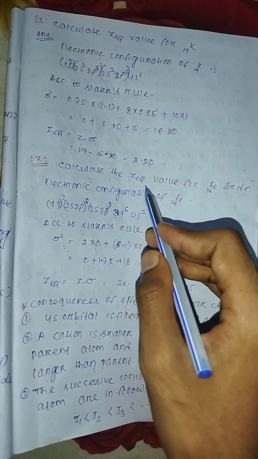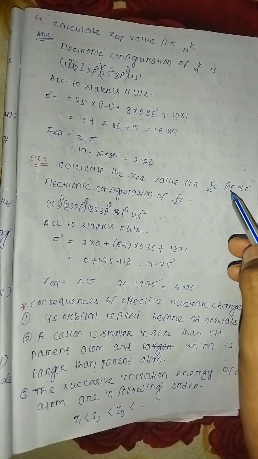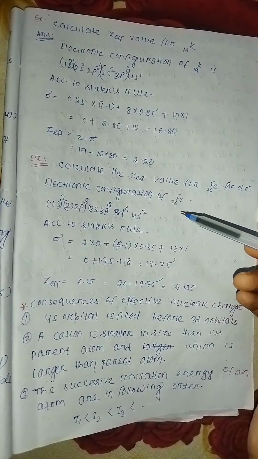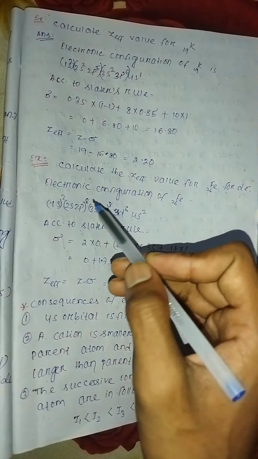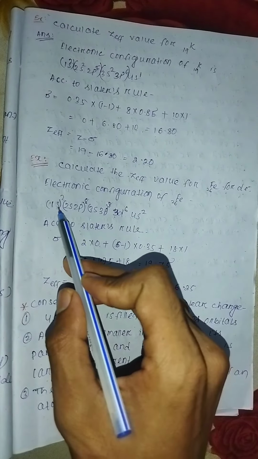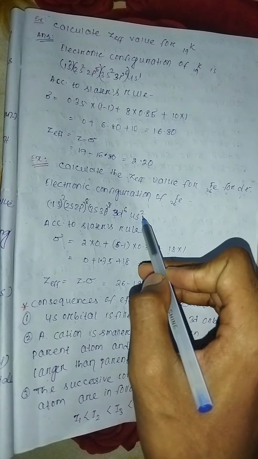After that, calculate the Z effective value for iron. This includes d and s subshells. I have taken 2 examples to understand clearly. First, the electron configuration of iron is 1s2 2s2 2p6 3s2 3p6 3d6 4s2.